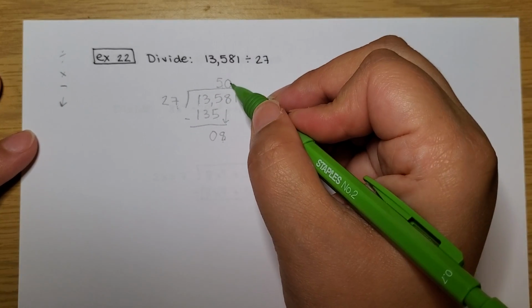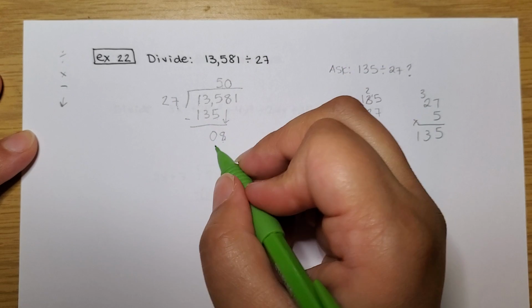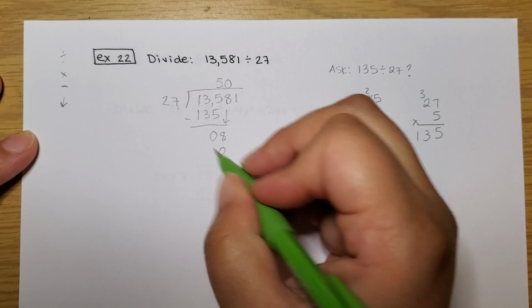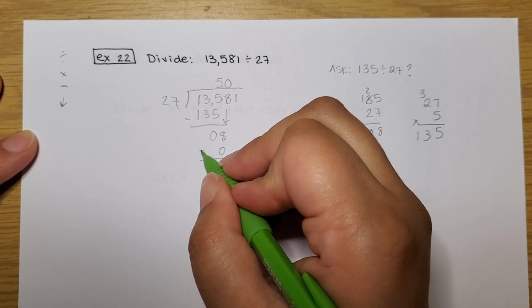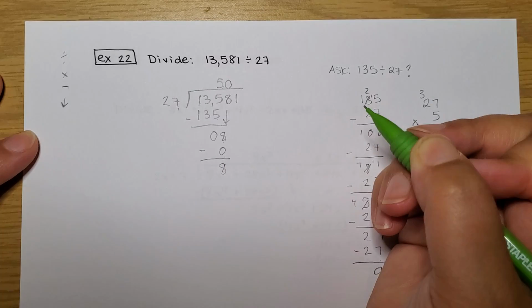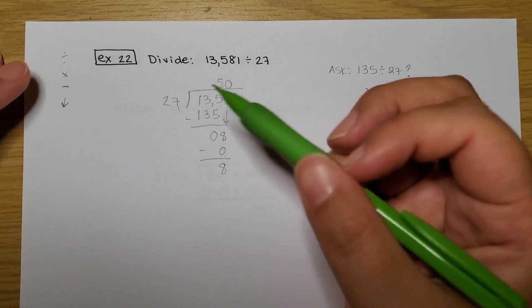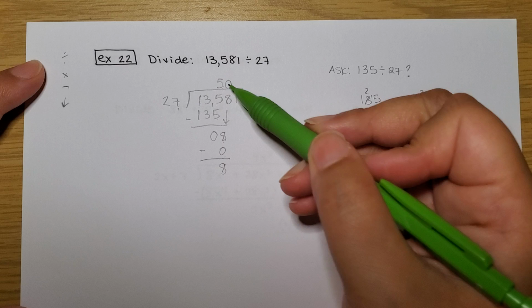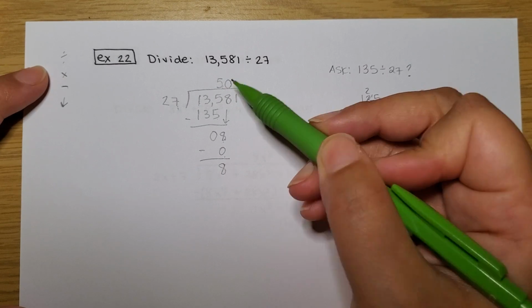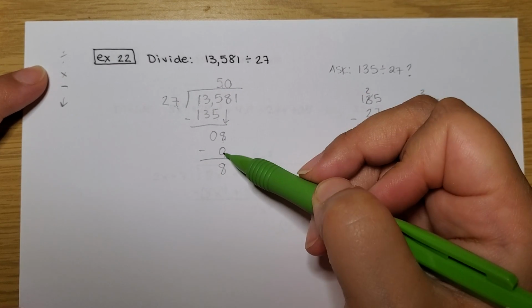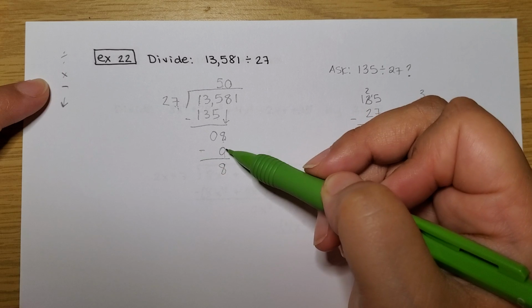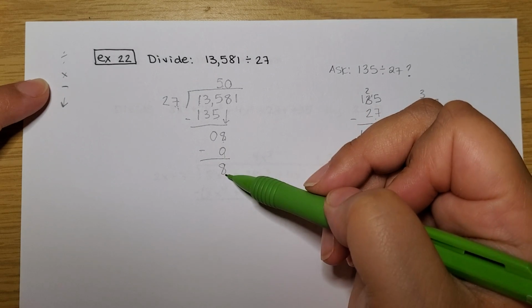This is because 0 times 27 is 0, and 8 minus 0 is 8. So the answer to the going in question was 0. The multiplying, 0 times 27 is 0. And then the subtract, 8 minus 0 is 8.